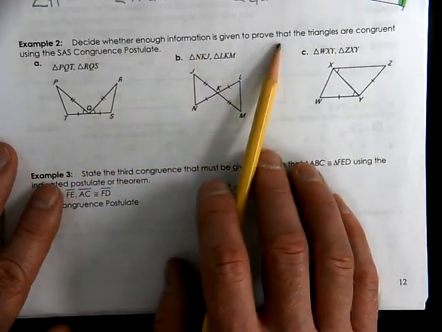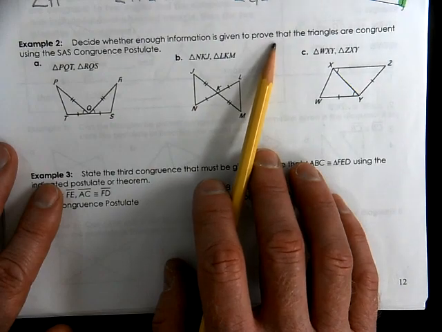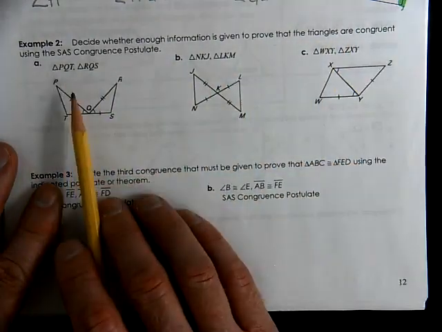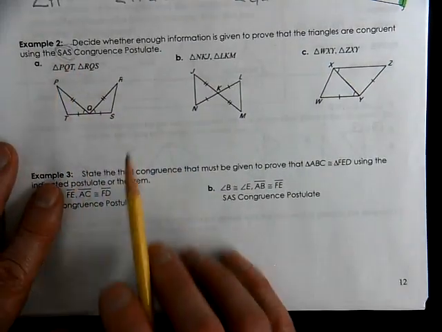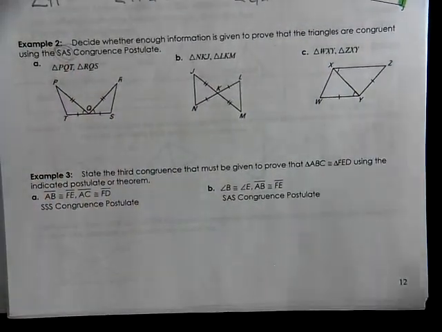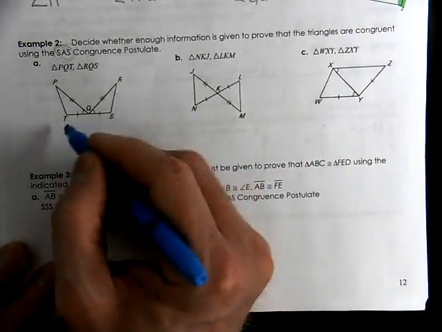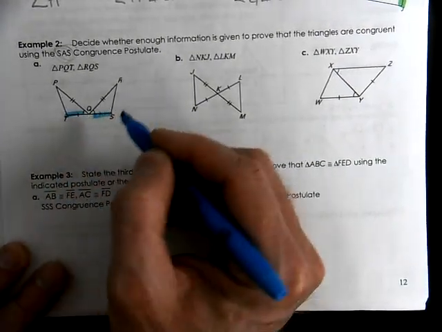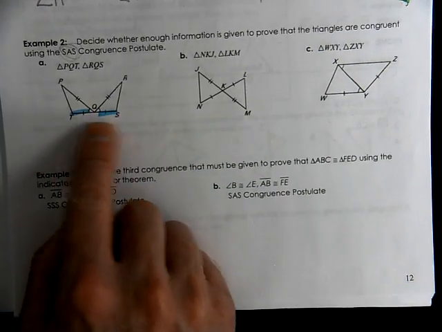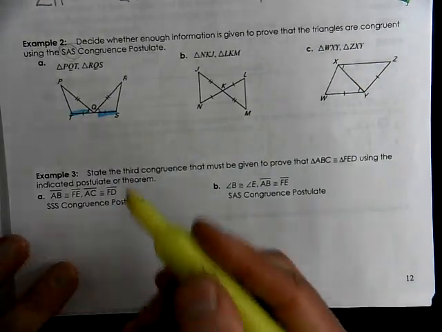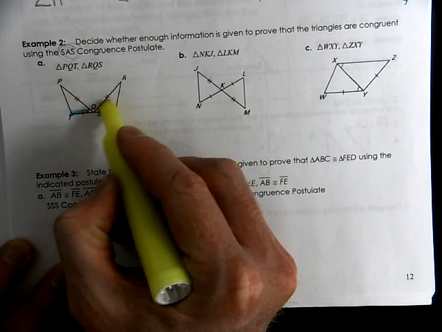Decide whether enough information is given to prove the triangles are congruent using side, angle, side. So we look here. We notice that both triangles have a 1 tick for a side. They have a given angle.